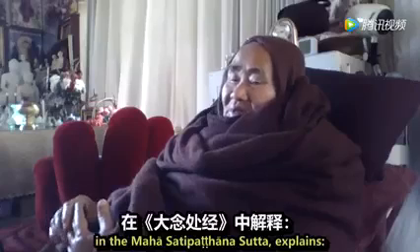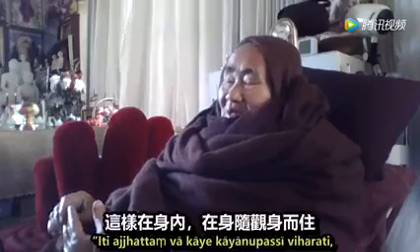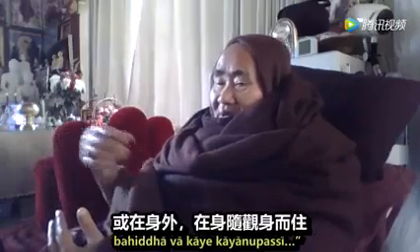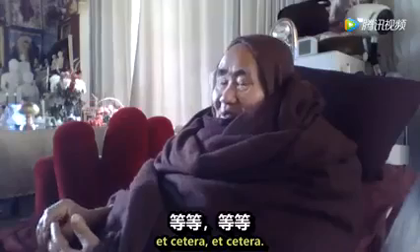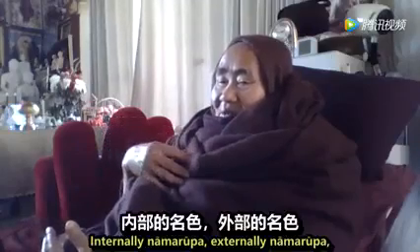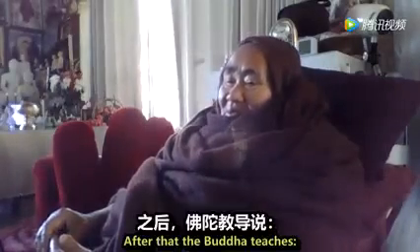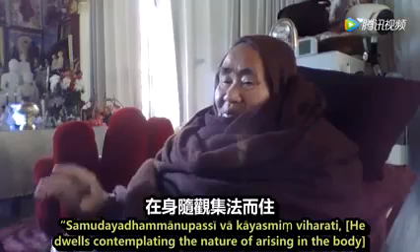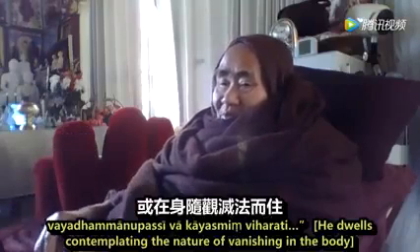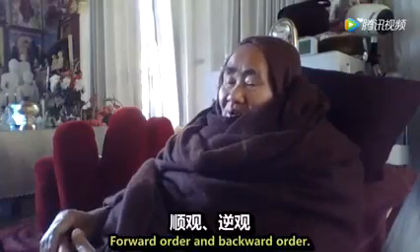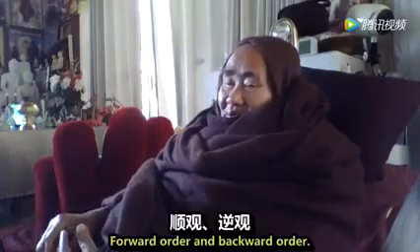The next step is that the Buddha in the Mahasatipatthana Sutta explained: ajjhatta-kaye kayanupassi viharati, bahiddha-kaye kayanupassi, etc. Internally Nama Rupa, externally Nama Rupa, they must discern. After that, the Buddha taught samudaya-dhammanupassi kaye viharati, vaya-dhammanupassi kaye viharati, etc. And this is dependent origination, in forward order and in backward order.